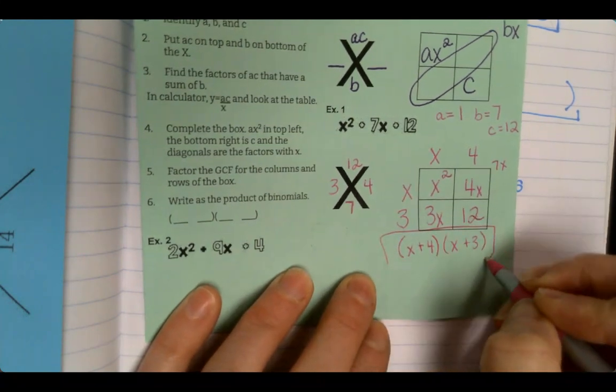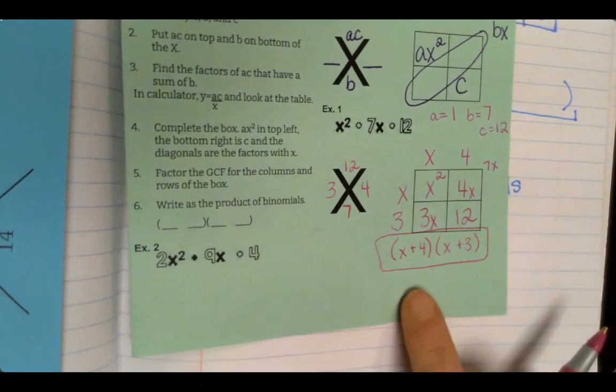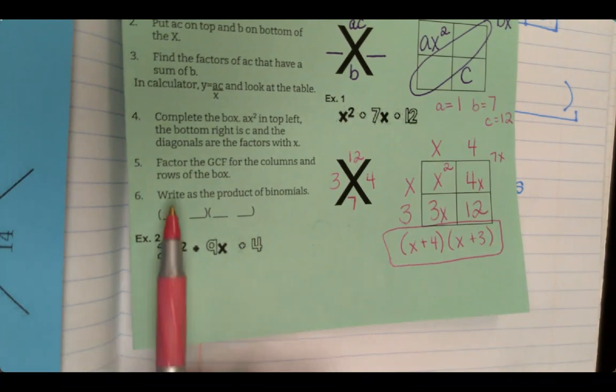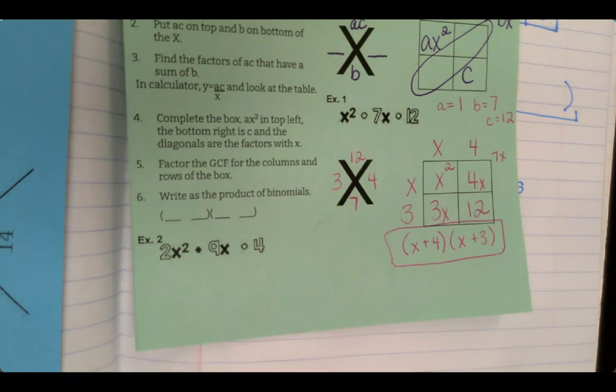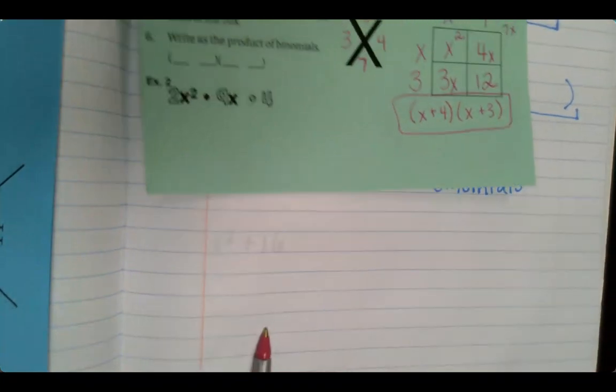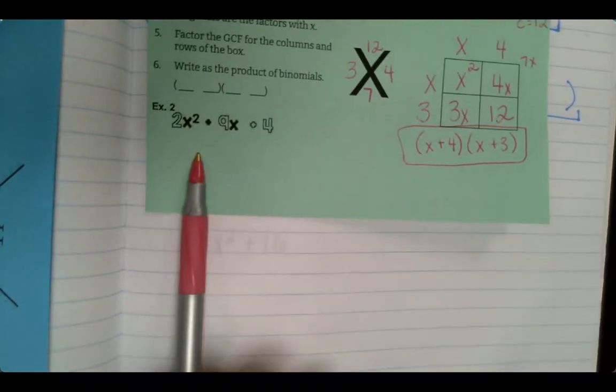This is our factored form: x plus 4 times x plus 3. Yeah, you can write it over here if you want. All right, we're going to do this one on here because I just don't think there's enough room, okay?